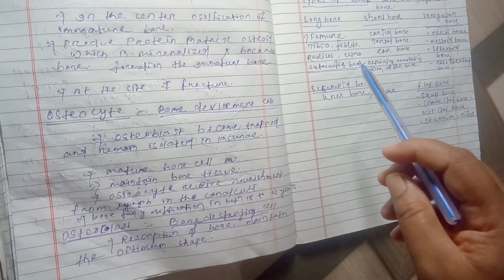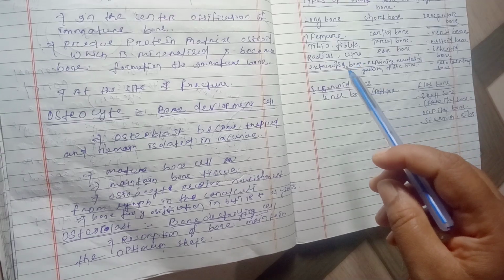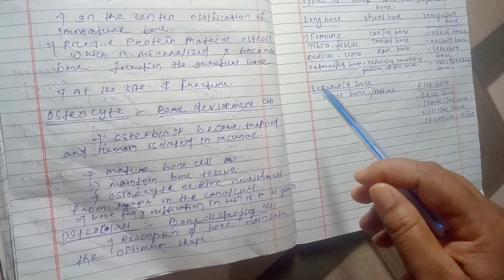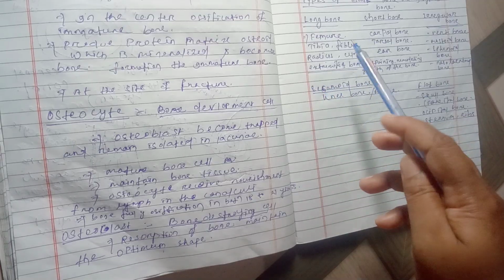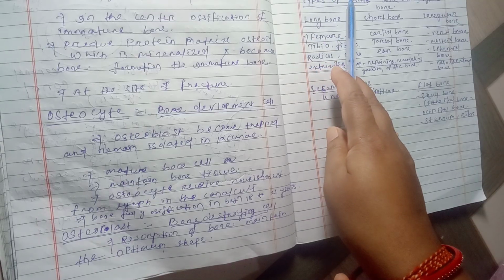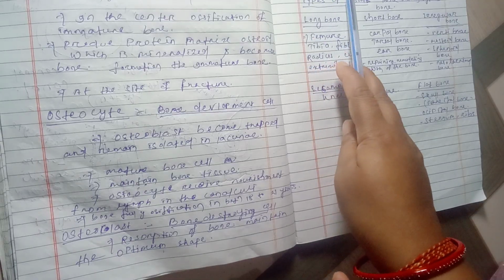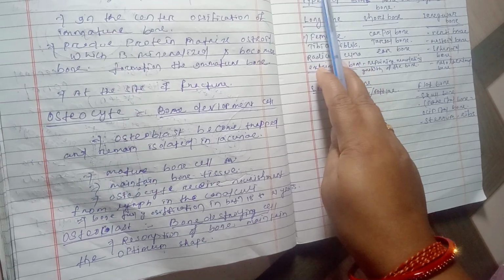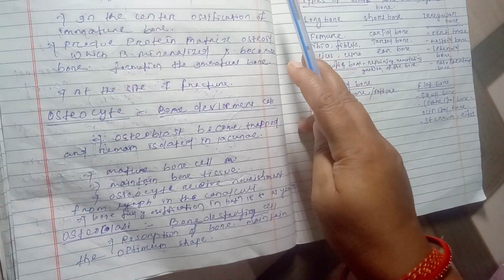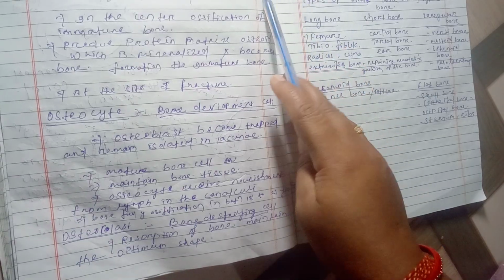Suppose the old bone is injured, or there is unneeded extra bone, then more calcium and phosphate are released. So this is the osteoblast, osteocyte and osteoclast.